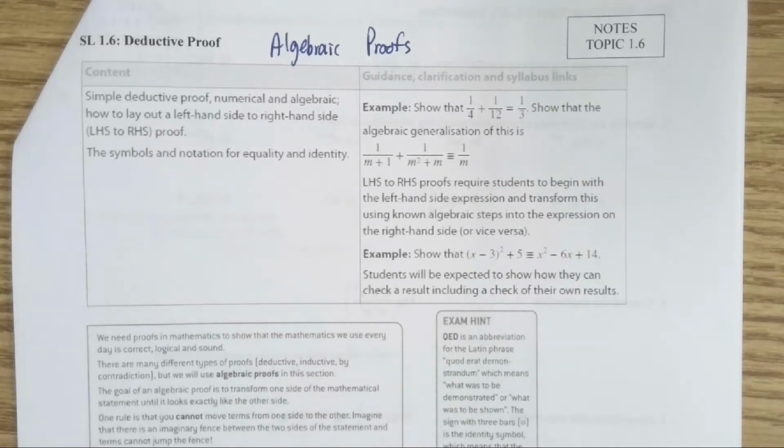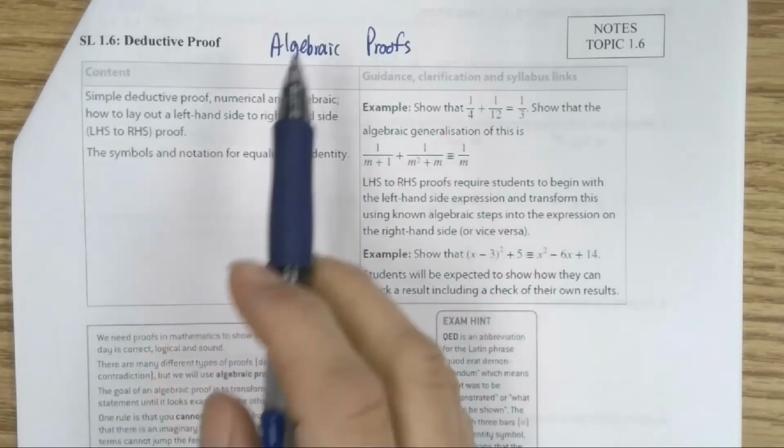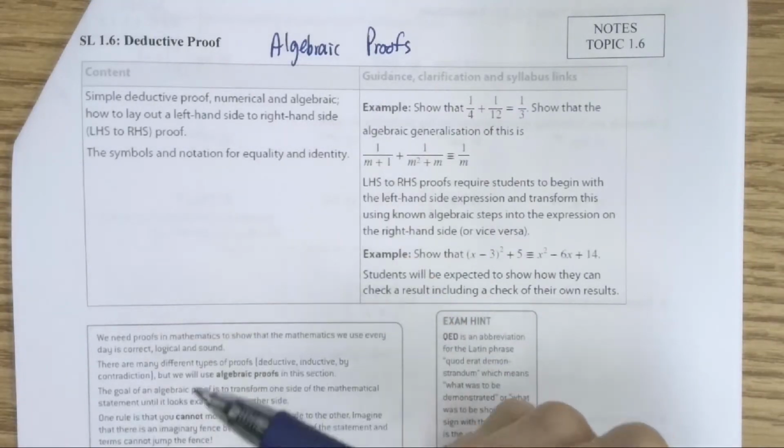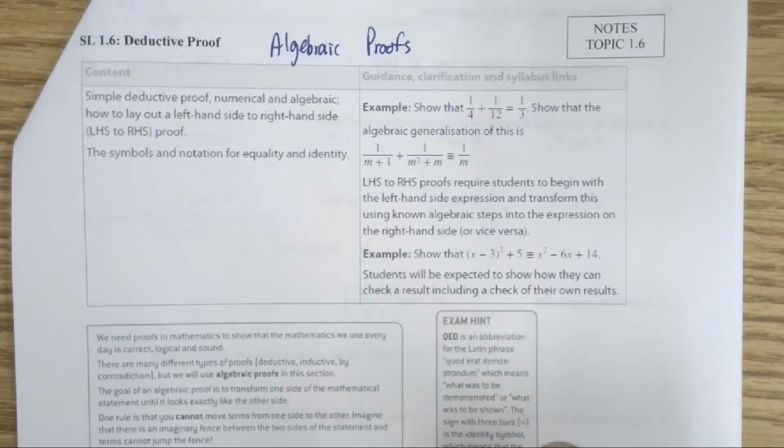So this is in topic 1, number and algebra, and 1.6 is talking about proofs. So today we're going to look at algebraic proofs. And you may remember studying proofs in pre-calculus or trigonometry, where we had to prove the left-hand side equal to the right-hand side. This is the exact same idea. We're just not looking at any trigonometric expressions today.